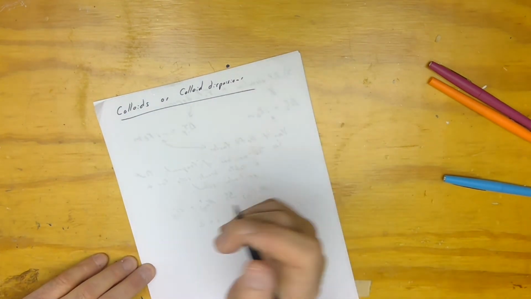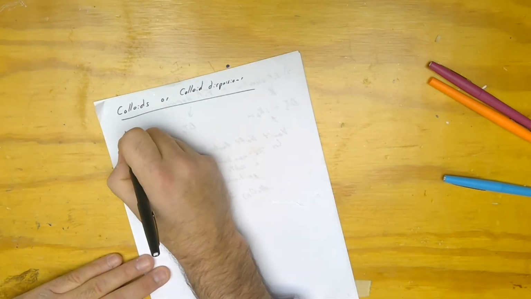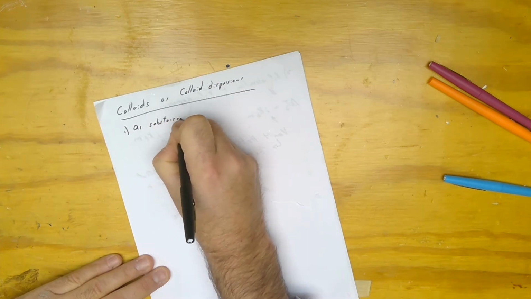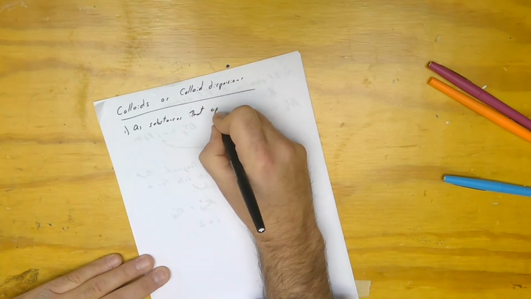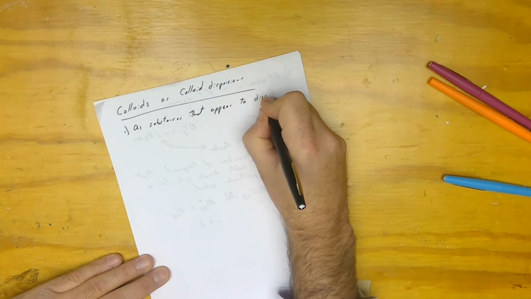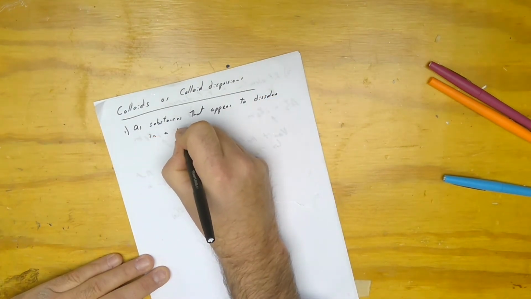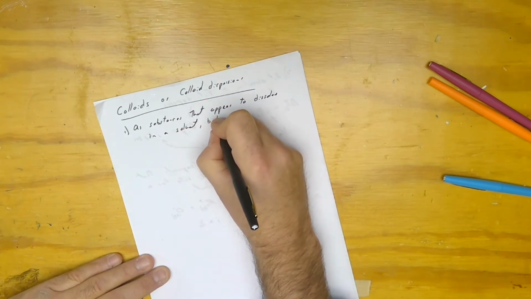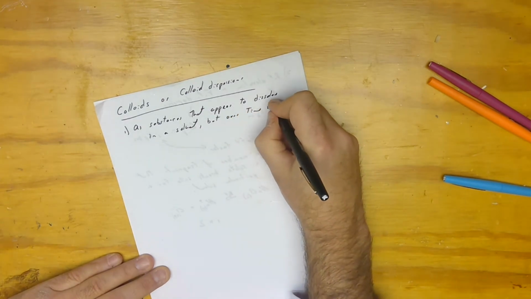So I just want you to understand what a colloid is and some specific things about them and maybe some examples. All right, so a colloid or colloid dispersions are substances that appear to dissolve in a solvent, but over time will separate.